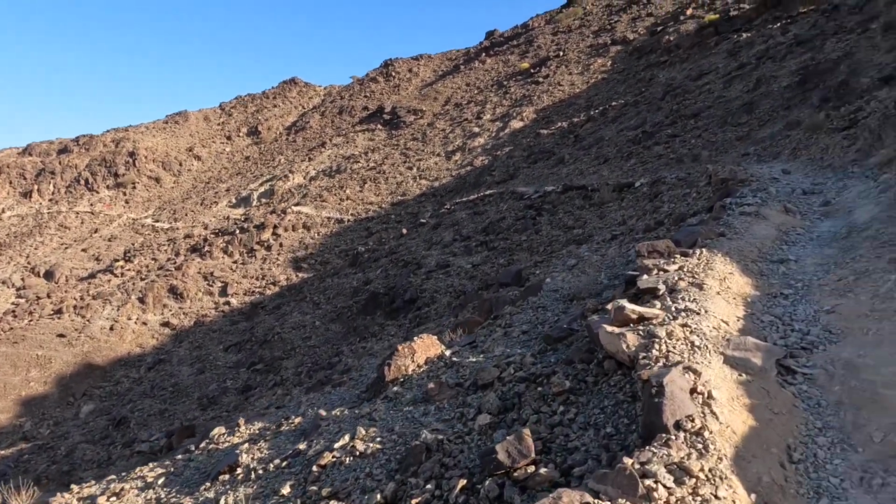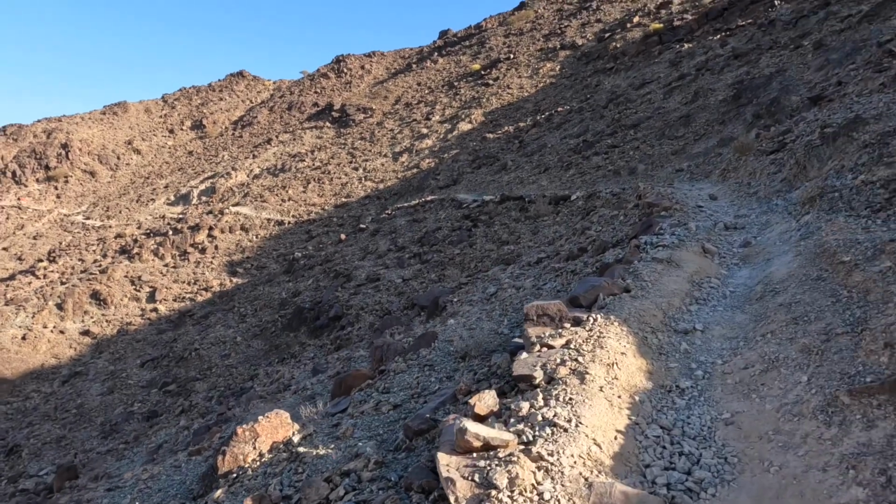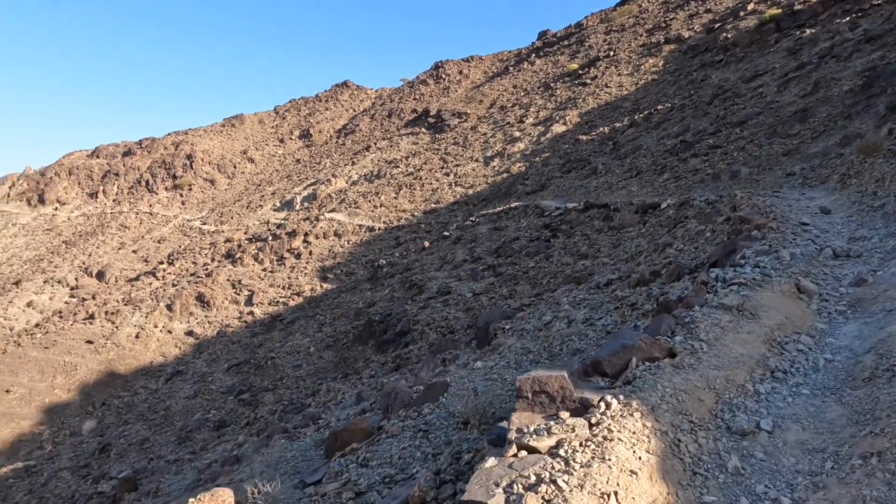Almost at the top of the mother heap now. A lot of people do this hike clockwise just to avoid the mother heap climb.